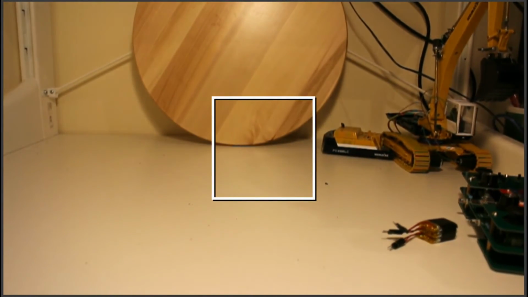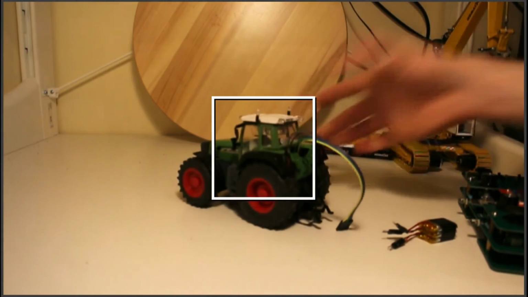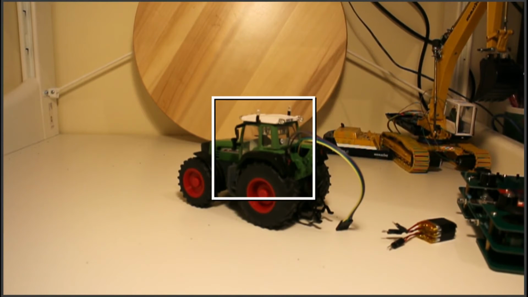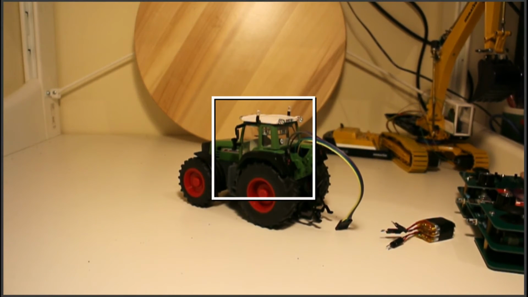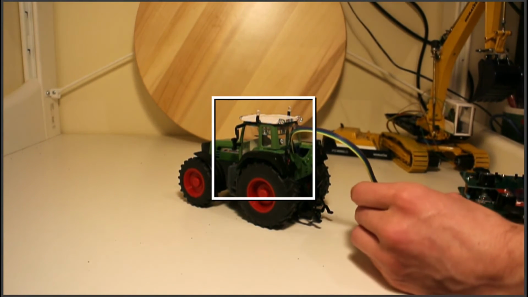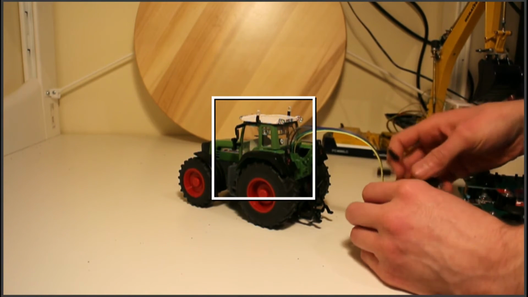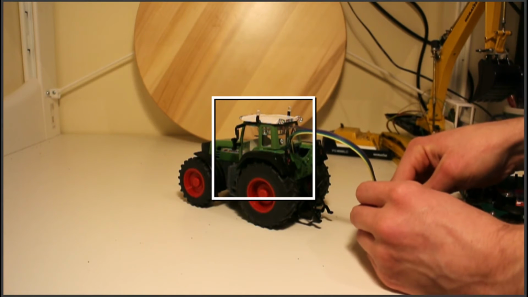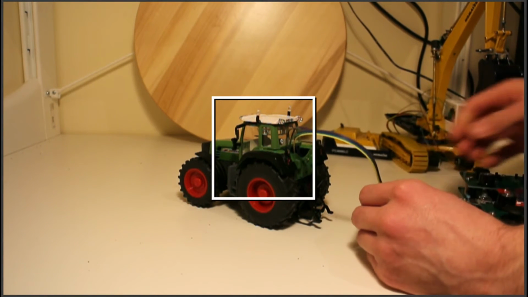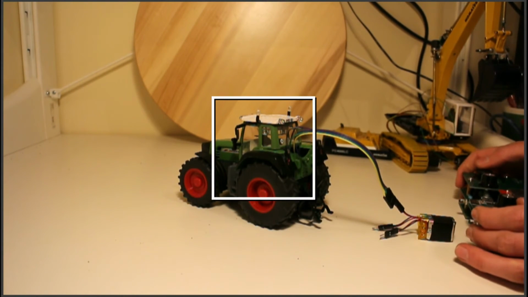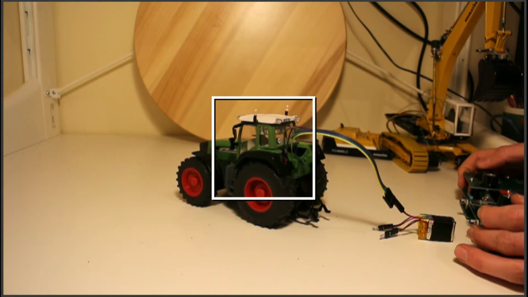This was a second-hand tractor, and I did buy it under the knowledge that it was faulty. We did repair the lights in the previous video, and there was a few bits of corrosion on different PCBs. Let me just try. No, now we seem to be okay.